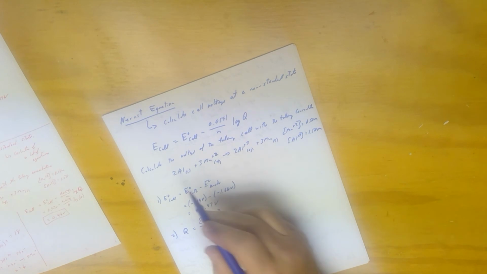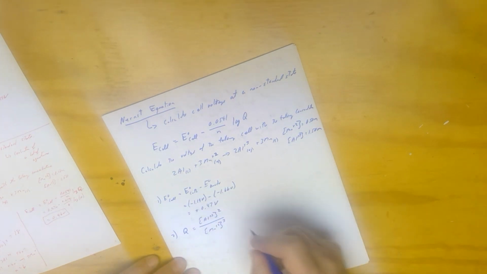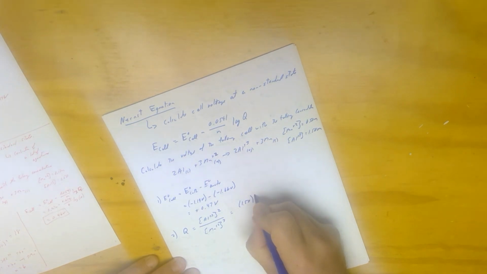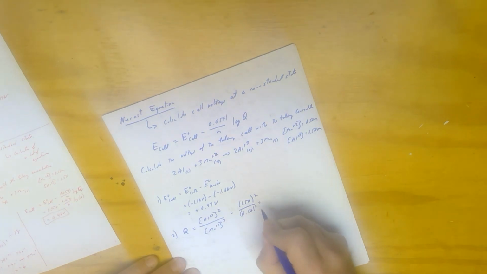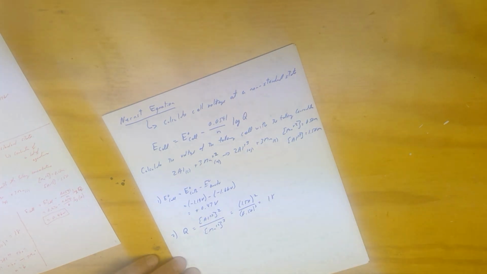Remember, solids don't go in because they don't have a concentration. So we end up with 1.50 squared all over 0.50 cubed, which gives me a Q of 18.